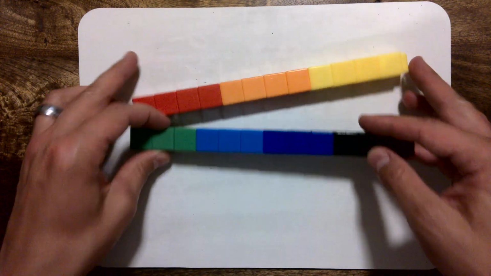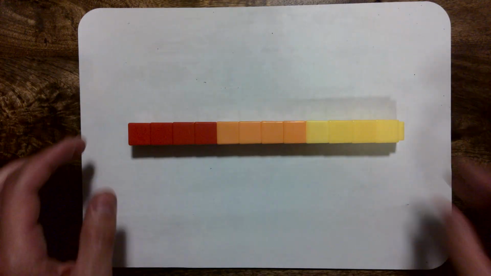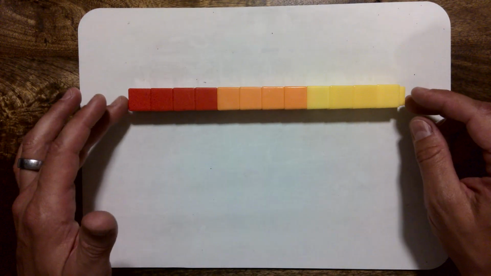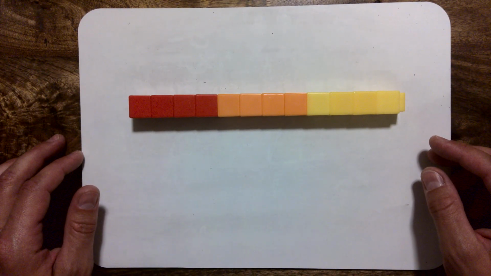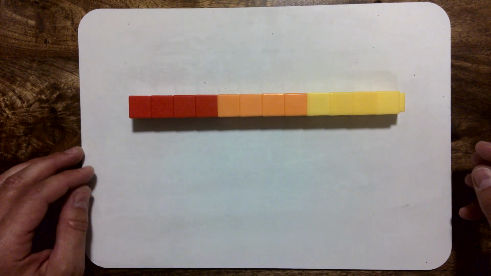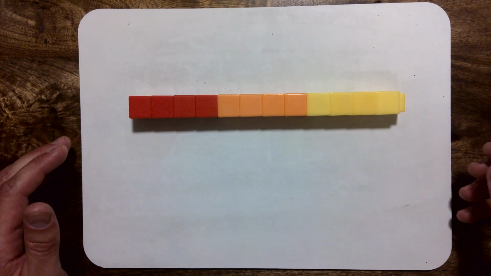I have length models. I'll just start with one for now. This is a length model that you could argue is a model for both 3 times 4, 3 groups of 4, and both of the division equations in the fact family.